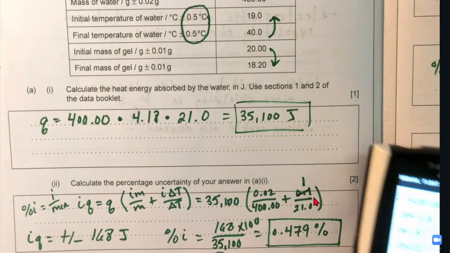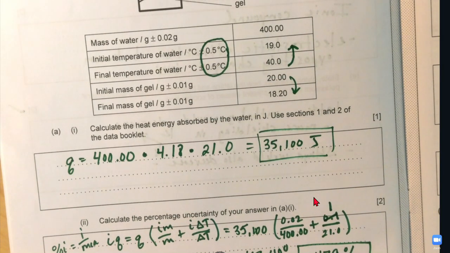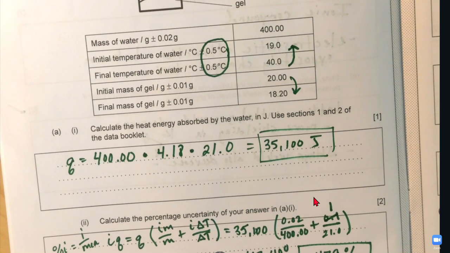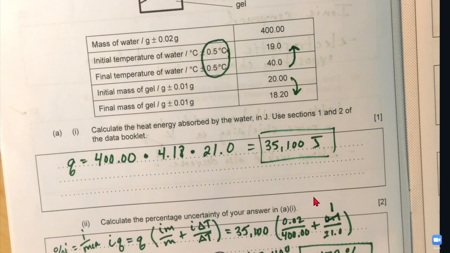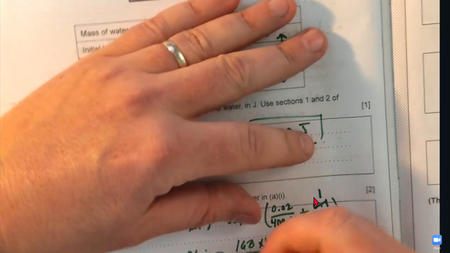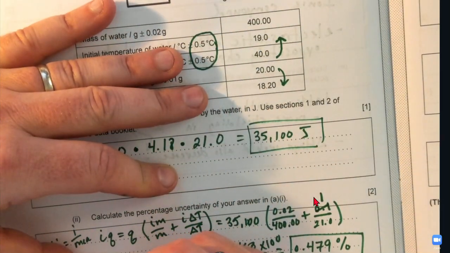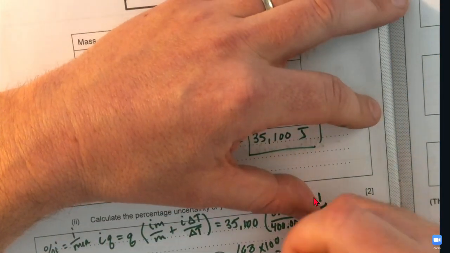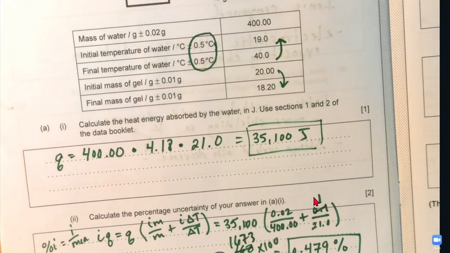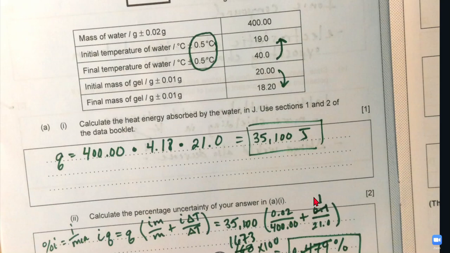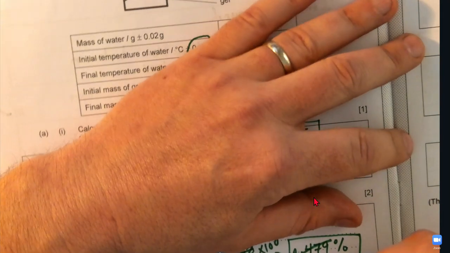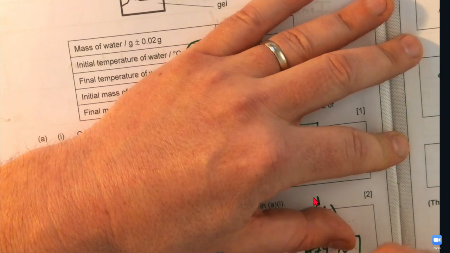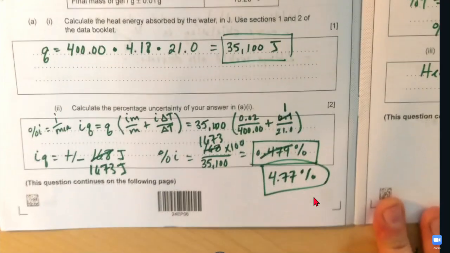All right, so 35,100, well, you don't need to see the calculator, times 0.02 over 100 plus 1 over 21, and I get 1,673 joules. So we change this to 1673. Then 1673 over 35,100, times 100, not 1,000, equals 4.77%. So you can see how really easy it is to make a little error like that.